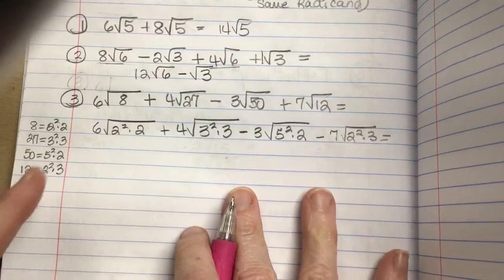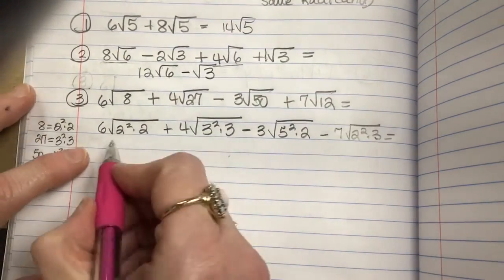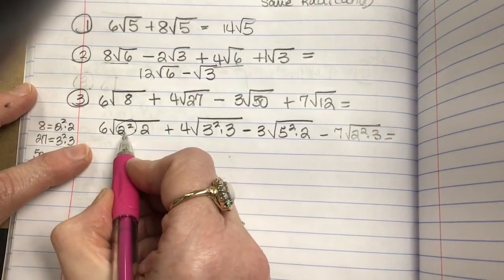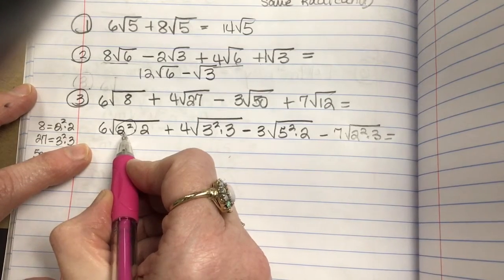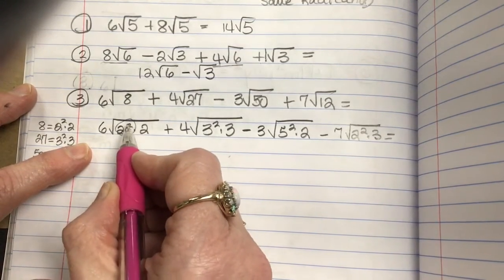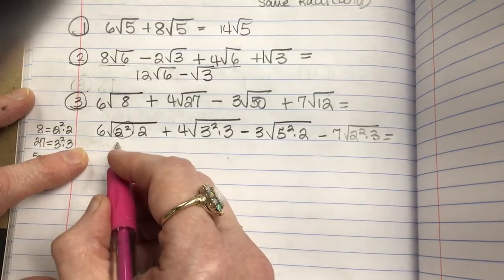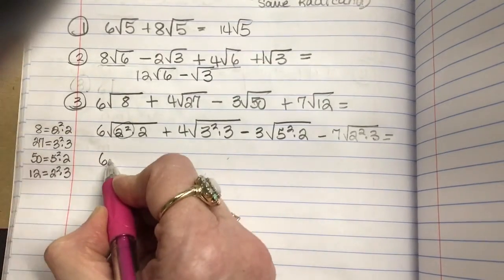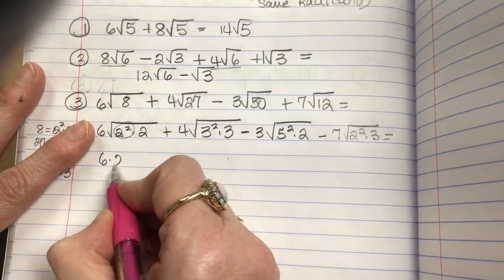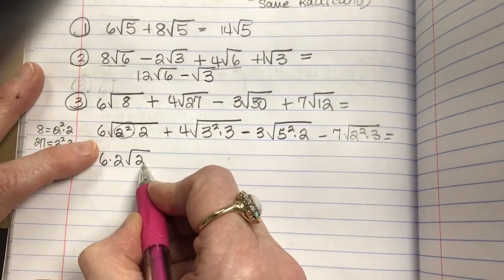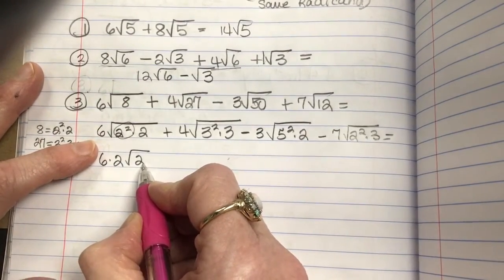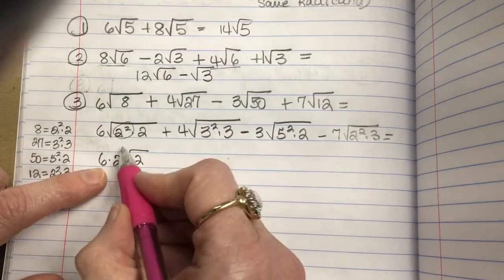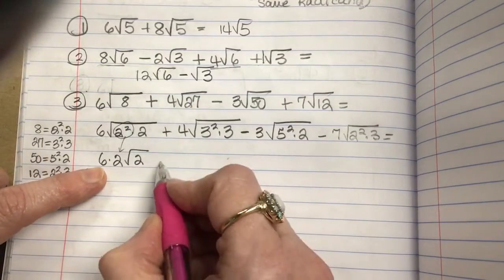Now, each one of these is just like lesson 22. The square root of the 2 squared is going to come out as what? What's the square root of 2 squared? Say it again? 2. So I've got 6. Now I'm going to put that 2. I'm going to put 6 times 2 square root of 2. Now you probably, as you do them, would go ahead and put 12 there, but I want you to know where it came from. See, the square root of the 4 comes out as 2.